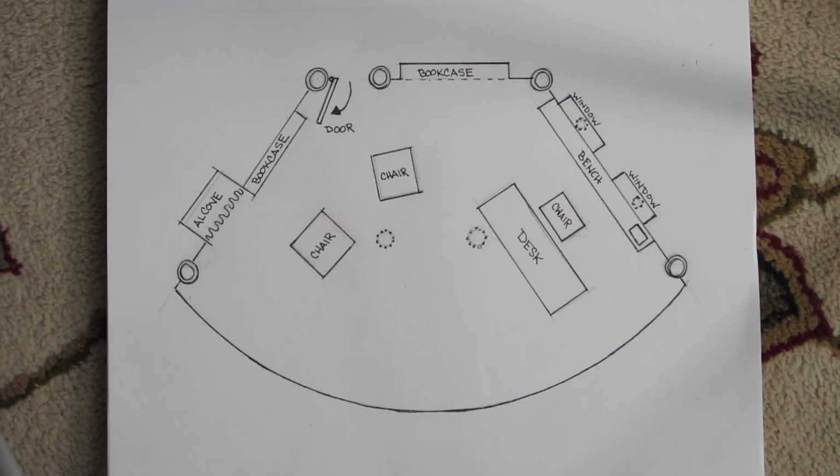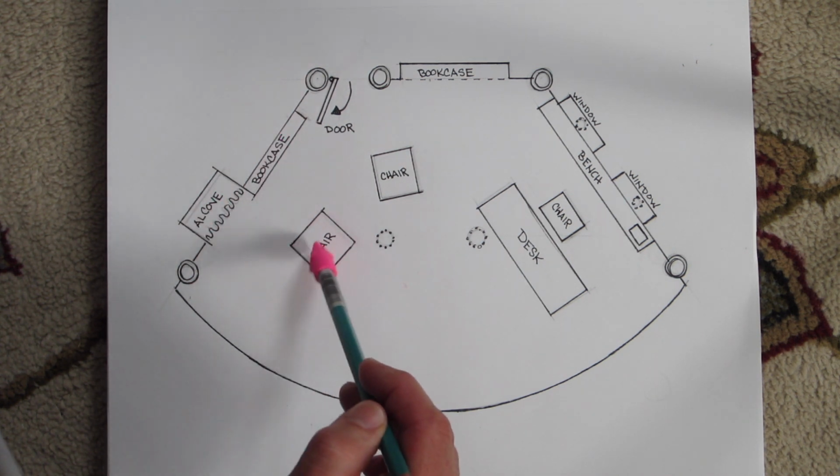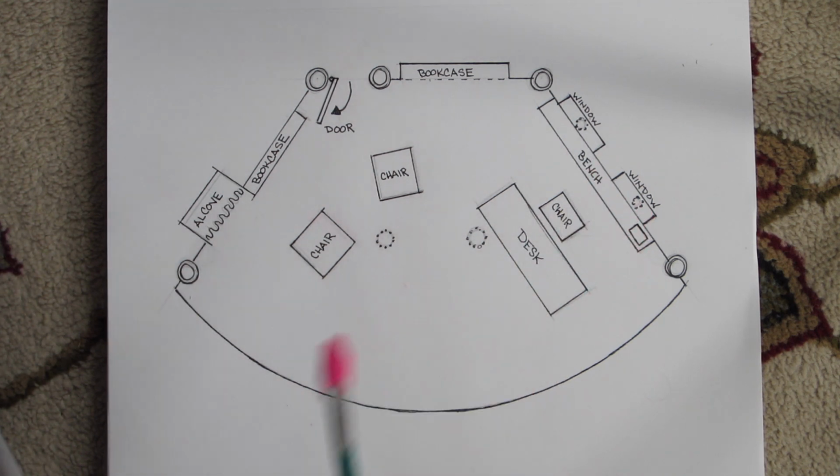Why don't I walk you through this ground plan? It's a rough ground plan, which means that I didn't measure anything. I just kind of eyeballed where it went to give us an idea where everything goes. But everything is labeled so we can see what it is. Let's see how this ground plan works with the story.